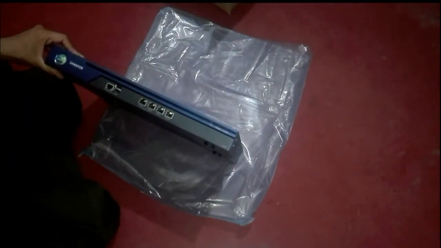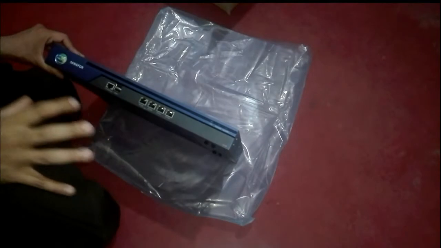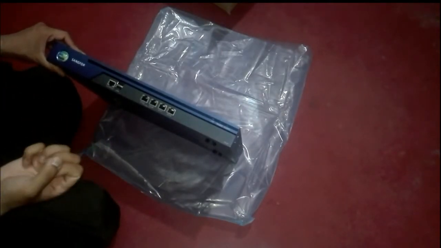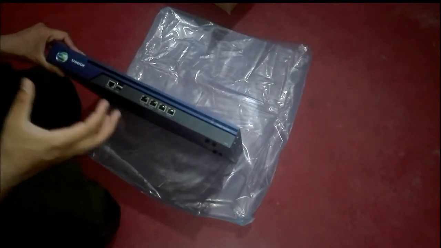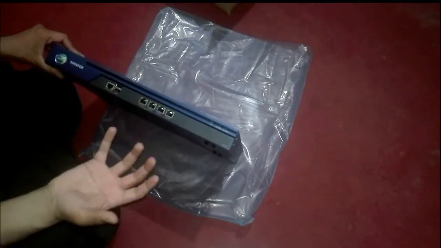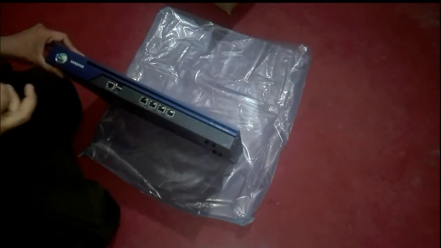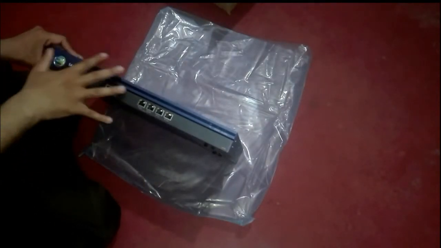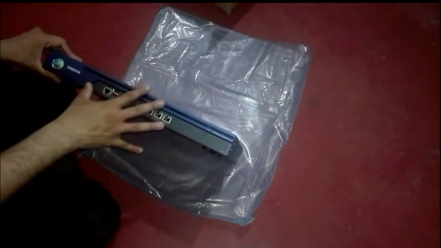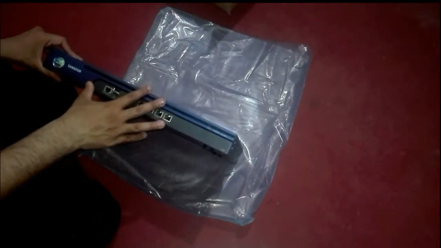The best thing is it can detect and resolve user slow browsing issues or poor web access quality before the user even launches a complaint to the IT department. So it's a very beneficial device with respect to slow browsing and web access issues.